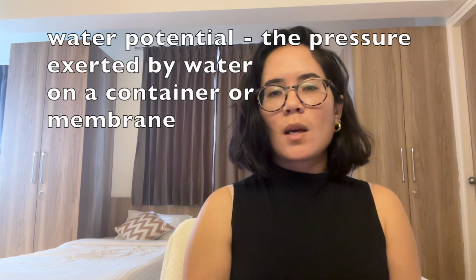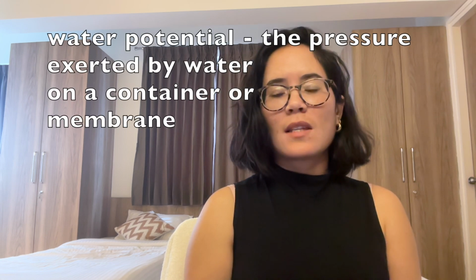That's good news, because in high-level bio, we need to use the term water potential, which describes the pressure exerted by water against a container or a membrane. And this is due to the water molecules colliding with said membrane or container. It's a pressure, so it's measured in kPa. By definition, the water potential of pure water at standard temperature and pressure is 0 kPa.